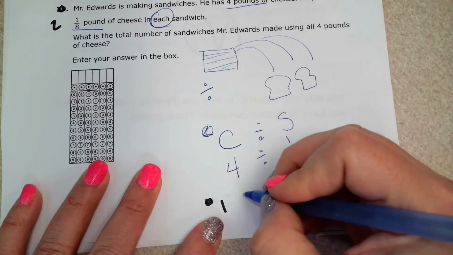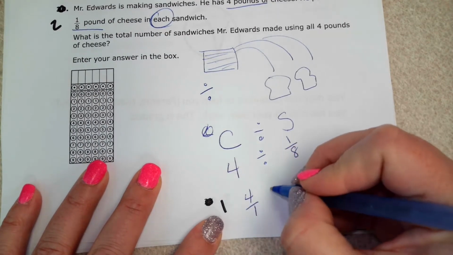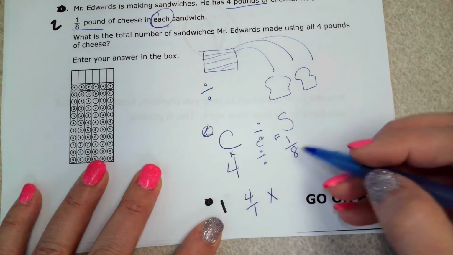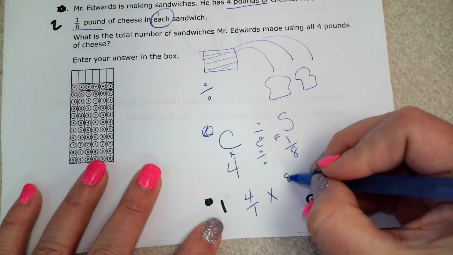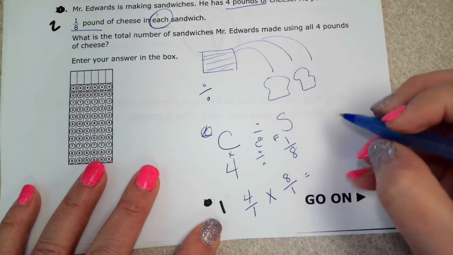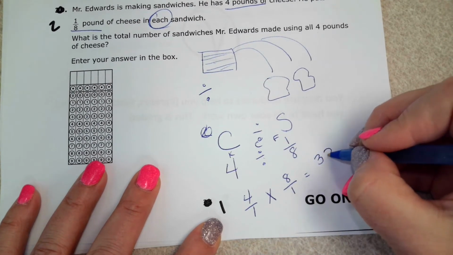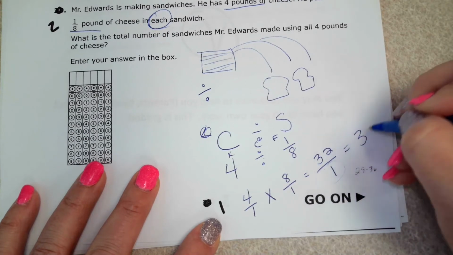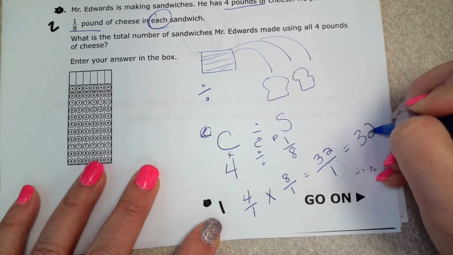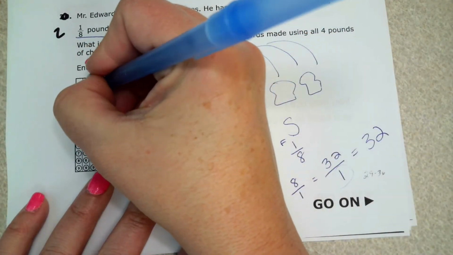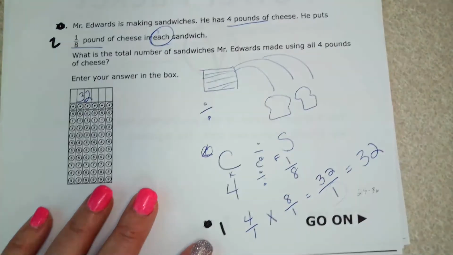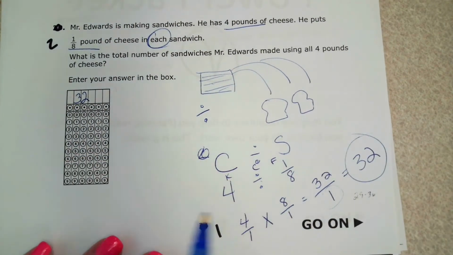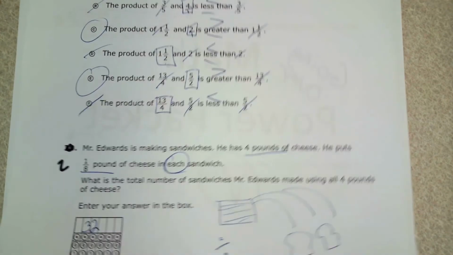Keep, change, flip. So keep 4 over 1, change the division to multiplication, and flip the 1/8 to 8 over 1, equals 32 over 1. And anytime you see something over 1, it is that number. 32 over 1 is 32. Answer is 32. Again, these really don't matter. You can put it anywhere in there. Do not have to fill in the bubbles. Number 3.